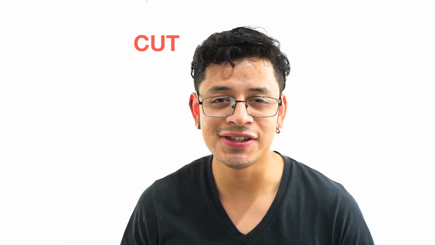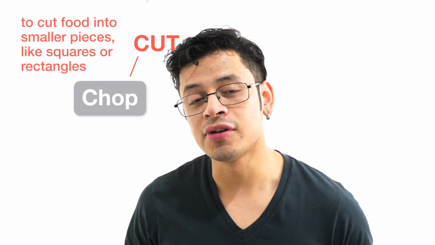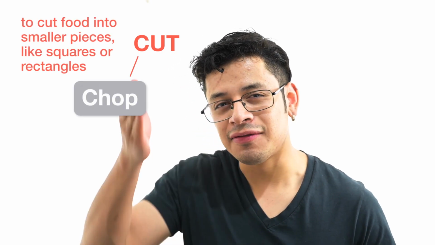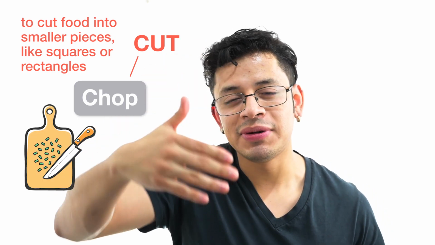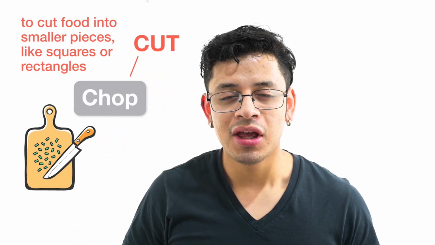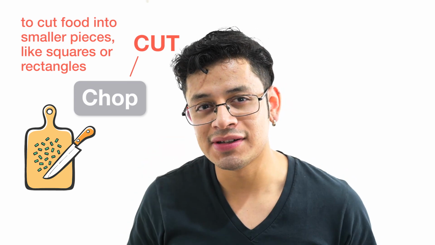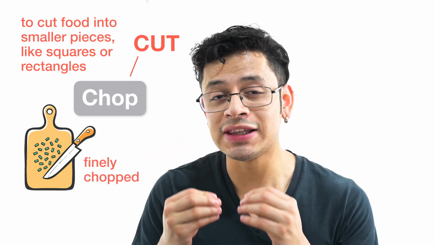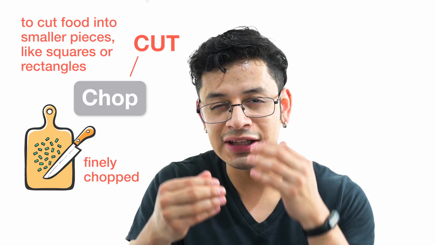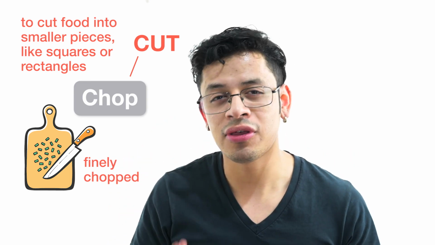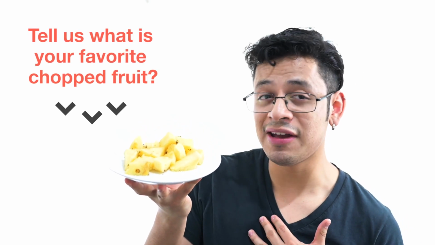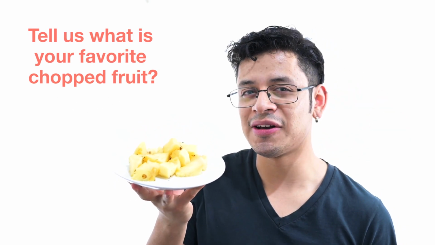Now that you understand slice, you can understand chop. Chop is also a word for cutting, but instead of long, thin pieces, you chop into squares or rectangles. The way to talk about chopping small pieces is to say that something is finely chopped. For example, we can have finely chopped onion or peppers or things like this. We can also chop fruit. Here, I have an example of chopped pineapple, which is personally my favorite, just so you can have a general idea.